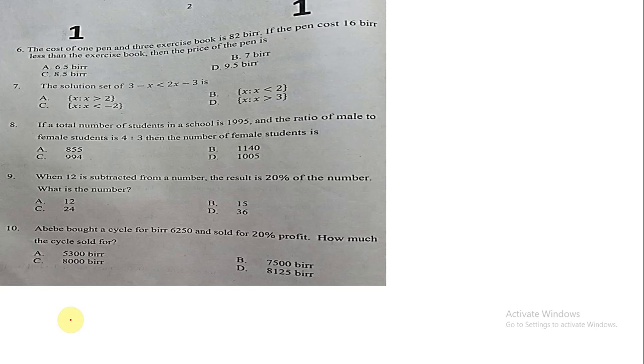First of all, he said one pen, so that means here it will be P, and 3 exercise books, which means P plus 3E is equal to 82. And then the pen costs 16 less than the exercise book, then the price of the pen is what? It will be 8.5.